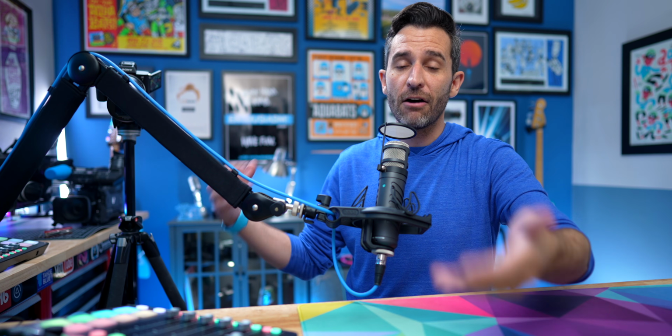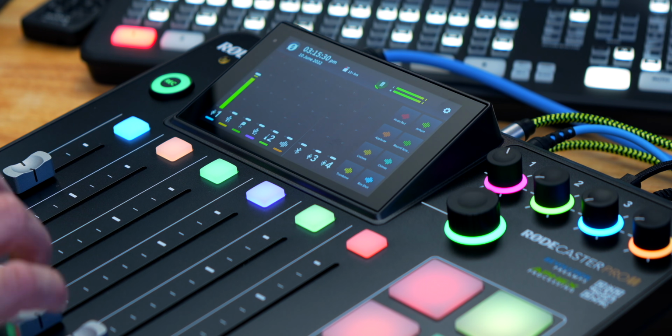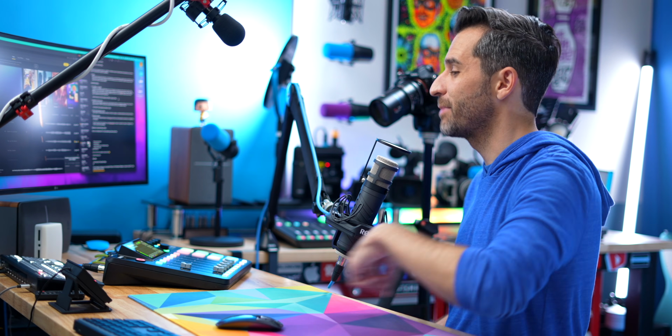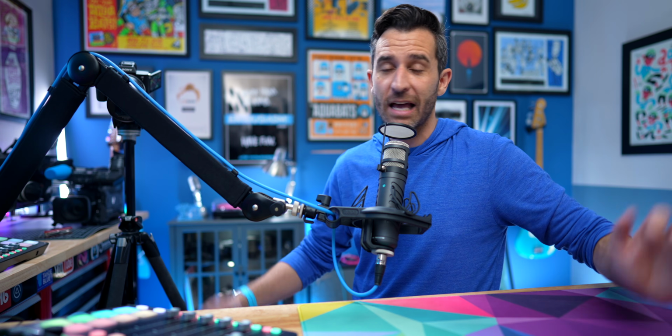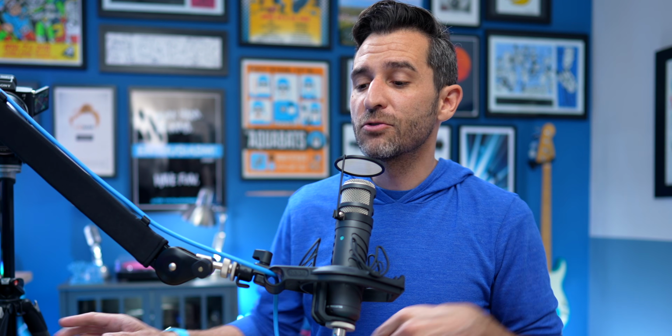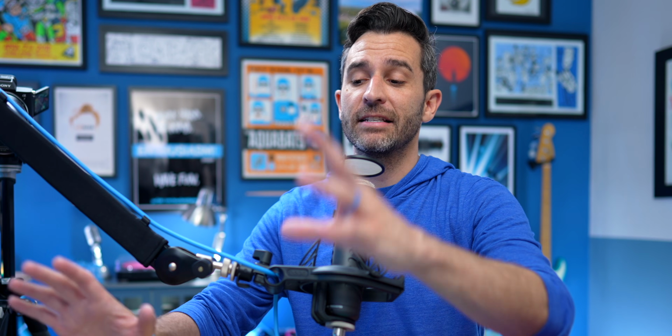So what I've done is not just route all these sources to different outputs, which is really helpful, but I've also been able to assign them to physical faders in the order and the configuration that I want. And now I can press record and record back on the RODECaster Pro II. You can't reassign faders and channels and things while you're recording, because that would probably tear a hole in the universe. I don't know.